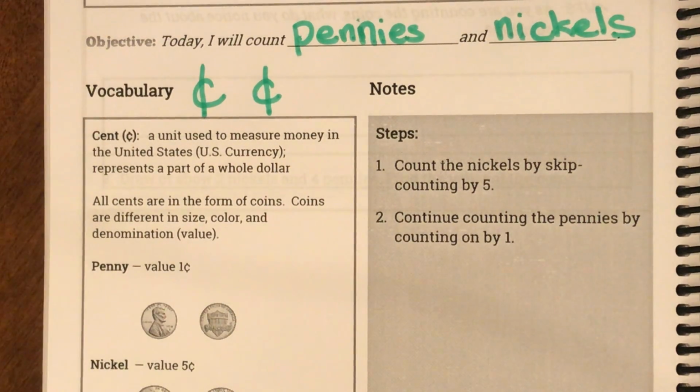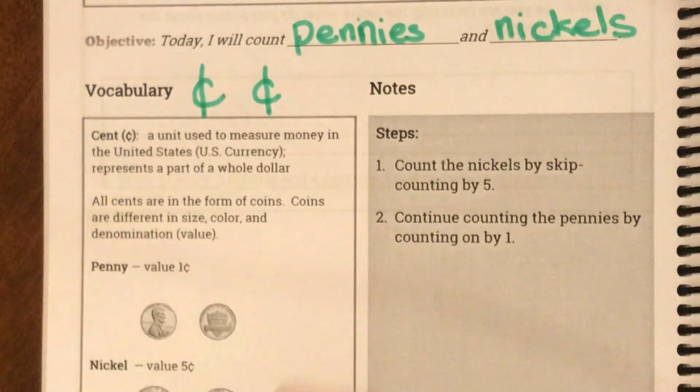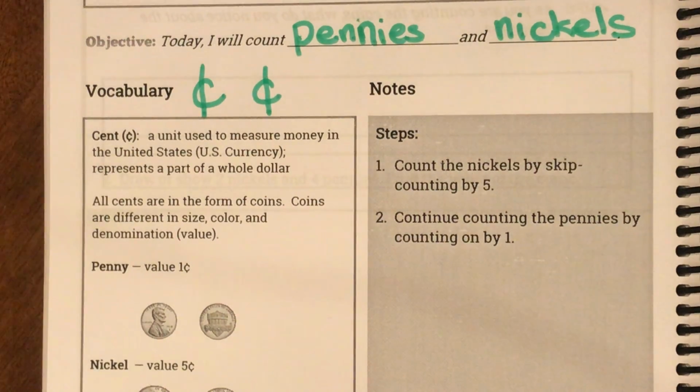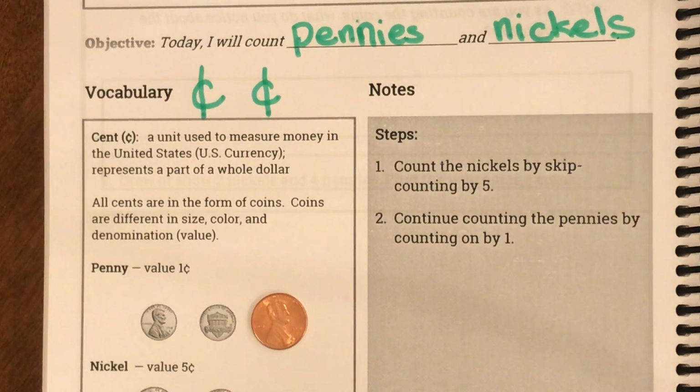Okay, so today we're only going to be talking about two types of coins. There's more than two types. I'm going to show you I have a coin jar. I bet many of you have a coin jar at home. And today we're going to be talking about pennies, which they have a penny here, but I want you to see what it looks like, and nickels.